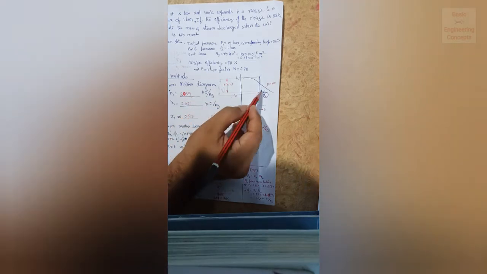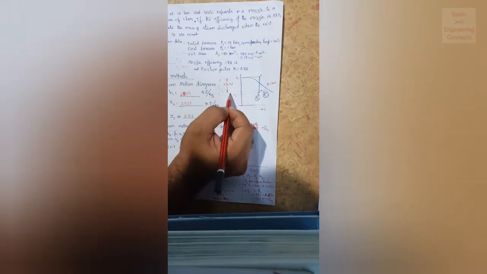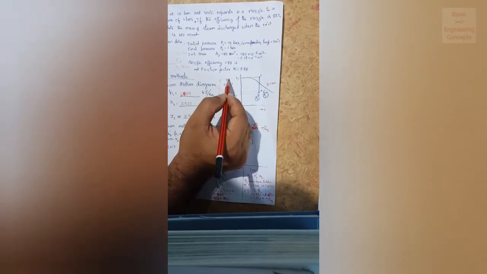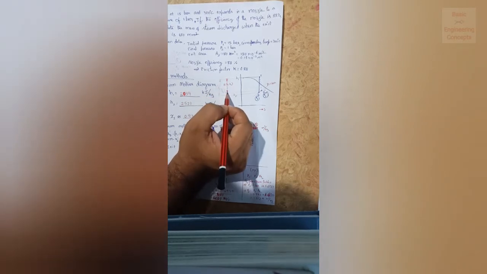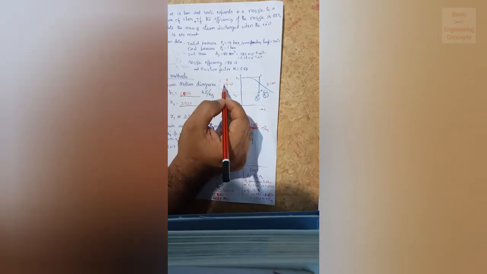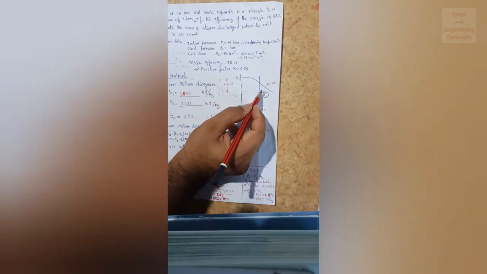Then what is the second point? How do you get the second point? To find the second point, if you draw a line here, K into H1 minus H2. The starting point is the same, H1 for both of them, but how do you get H2 dash? H1 minus H2 is this length, so K into H1 minus H2 gives you H2 dash. Anyway, from the Mollier diagram we'll see how to solve the problem. The steam table method is at the end.